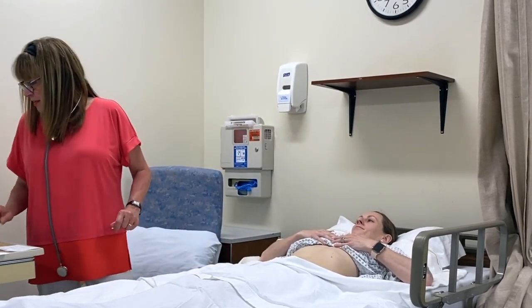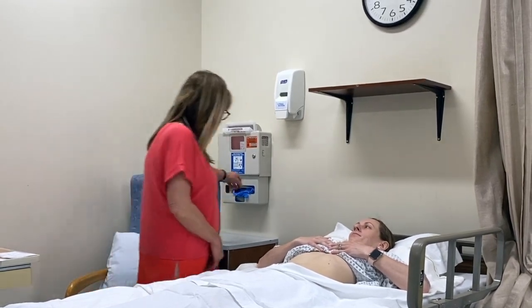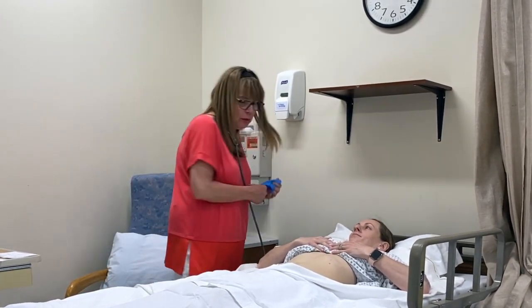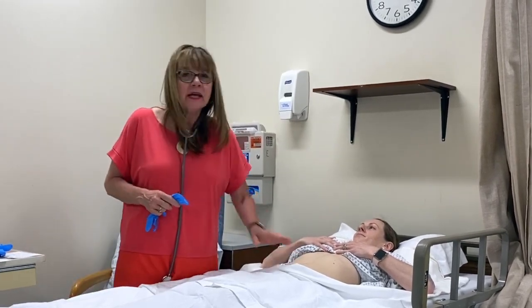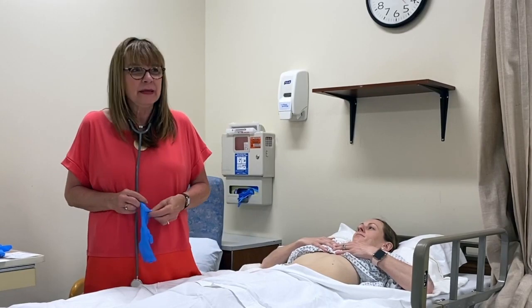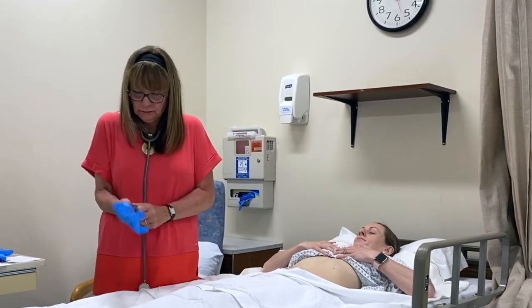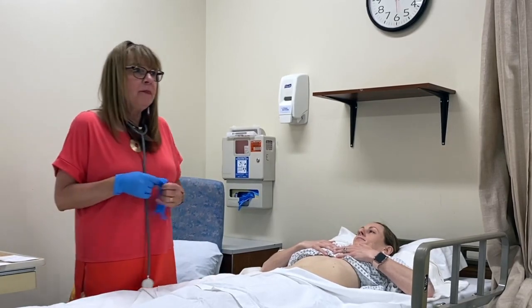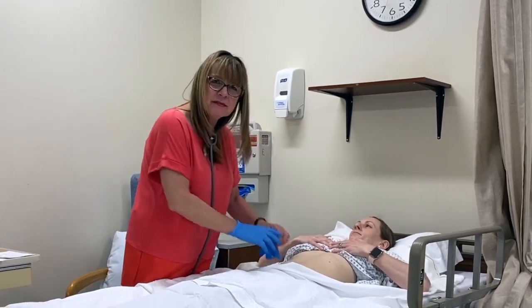The next piece is that I want students to learn how to palpate the abdomen. I'm putting gloves on because I may get down close to her pubis and her bladder. So when you palpate, you're getting a sense of any tenderness or any masses.